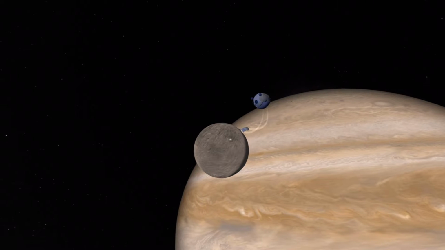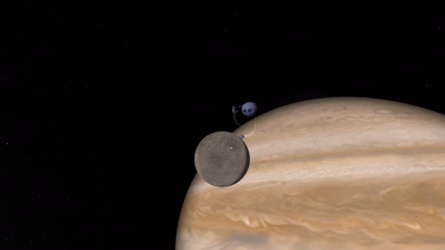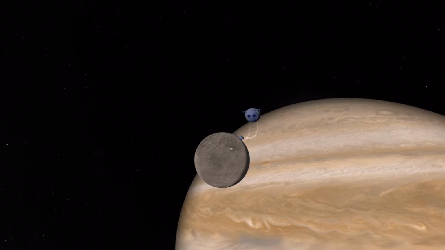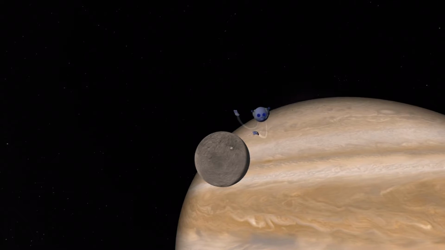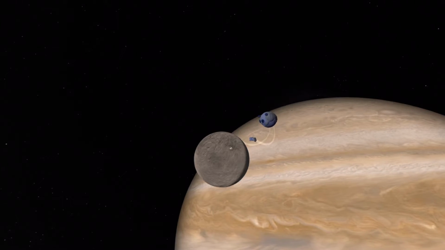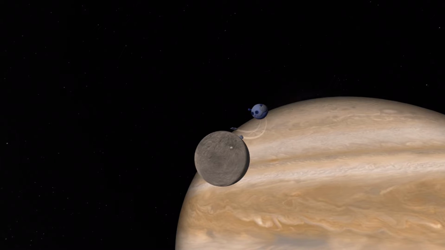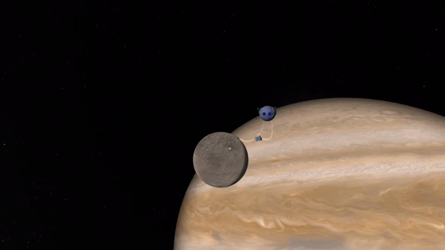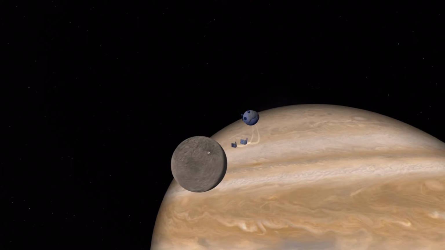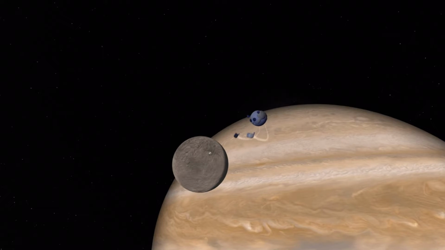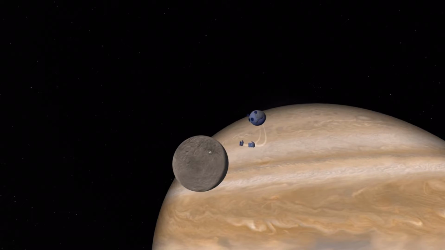Ceres is only tilted at 4 degrees relative to its orbit around the Sun. So, just like our Moon and Mercury, there are areas at the poles that never see sunlight, and thus they act as cold traps for that water vapor to fall in and accumulate as water ice.